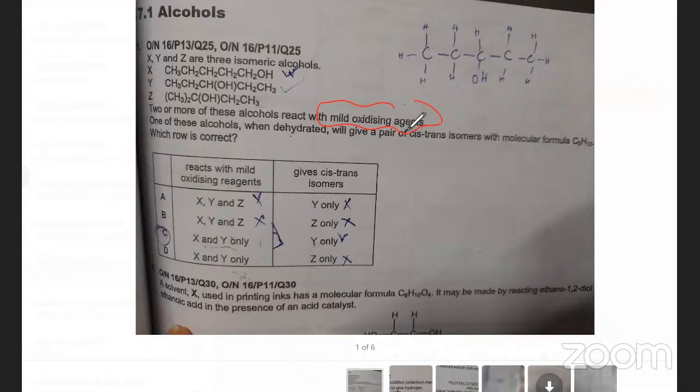He's talking about K2Cr2O7. The first one, what is it? A primary alcohol, or secondary, or tertiary? Primary. So it will get oxidized to a carboxylic acid. What is the second one? Secondary. Okay, that's a secondary. What about the third one?